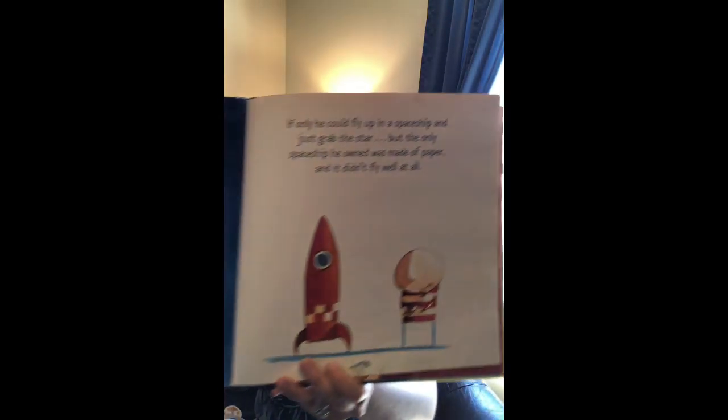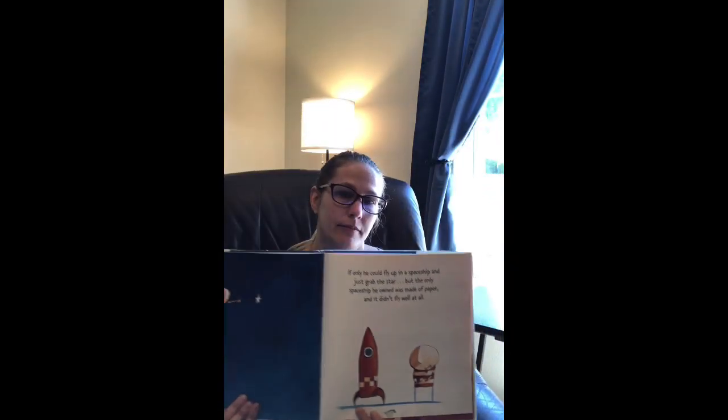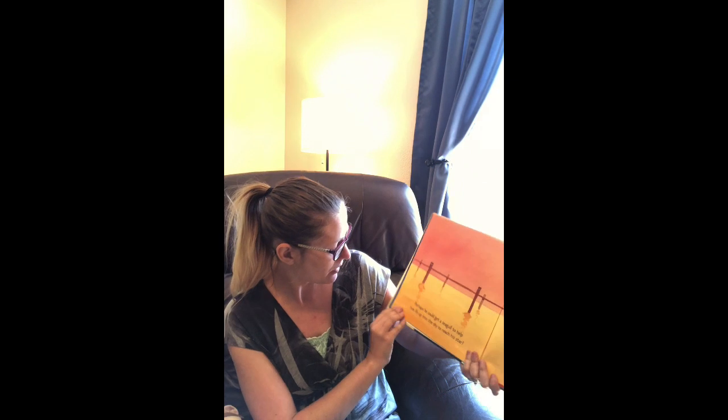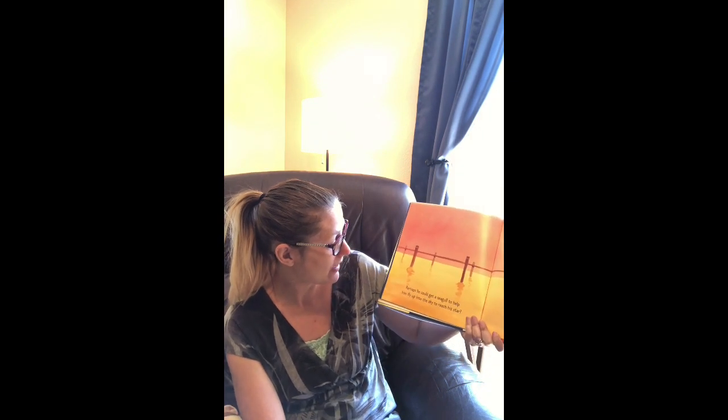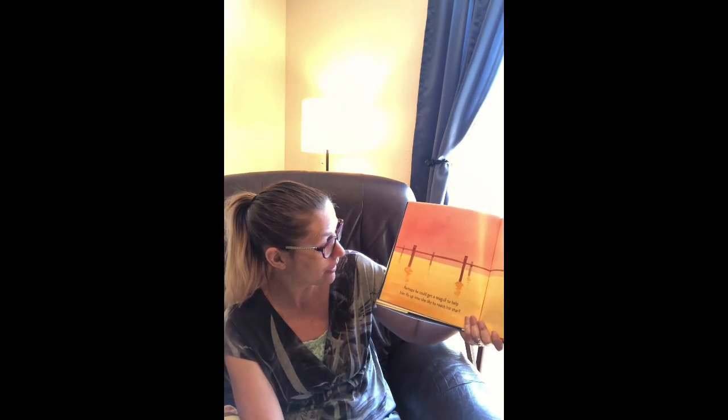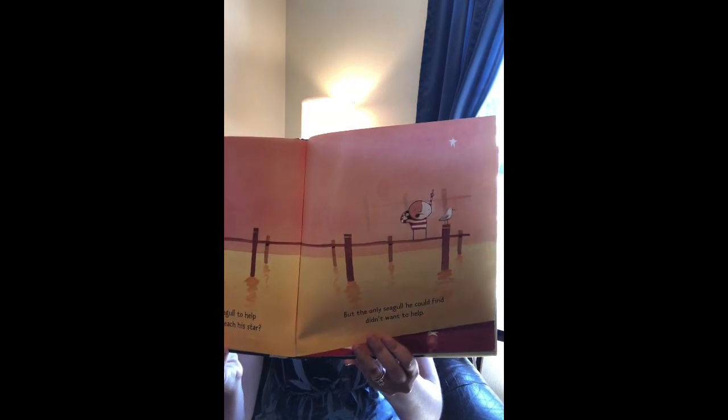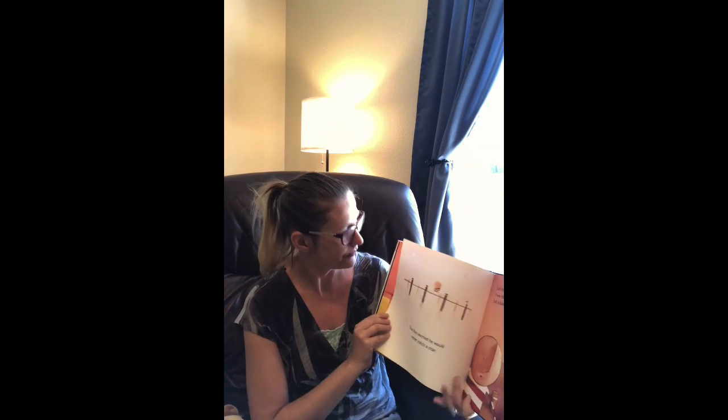That's probably the best way to catch a star. This wouldn't be in a spaceship. What kind of spaceship would you use? Perhaps he could get a seagull to help him fly up to the sky to reach the star. But the only seagull he could find didn't want to help. The boy worried he would never catch a star.